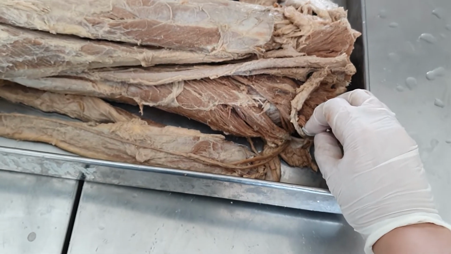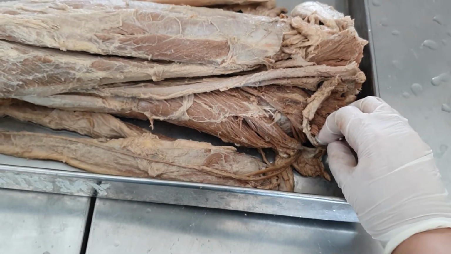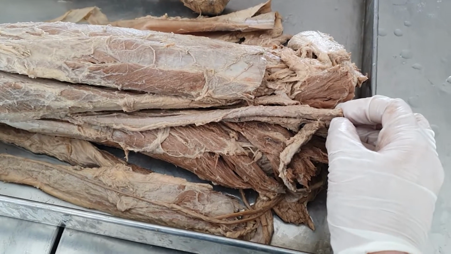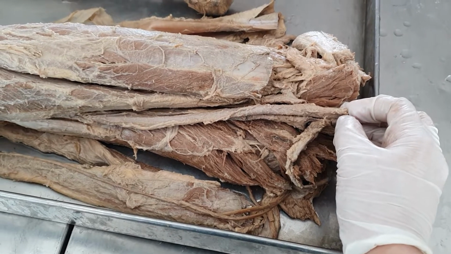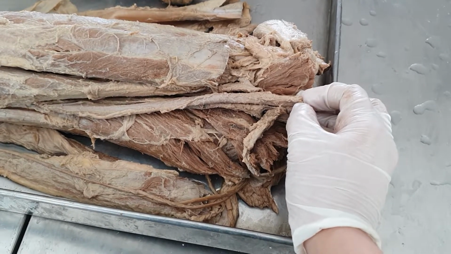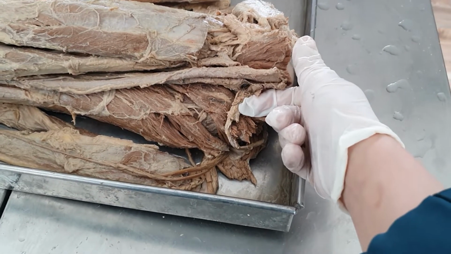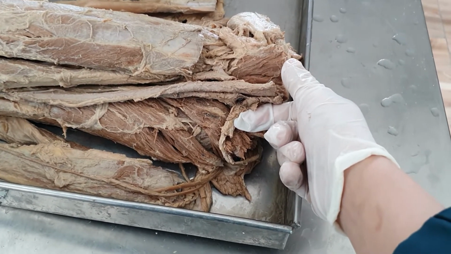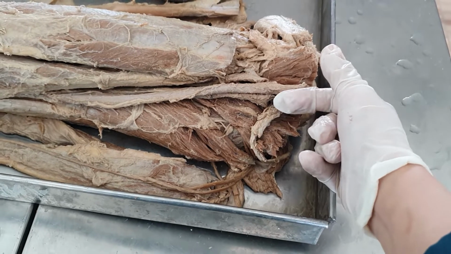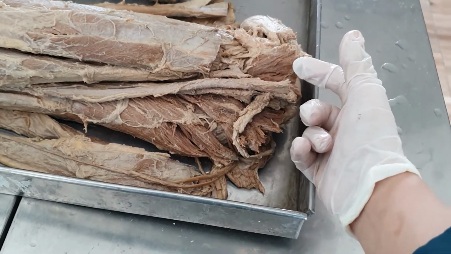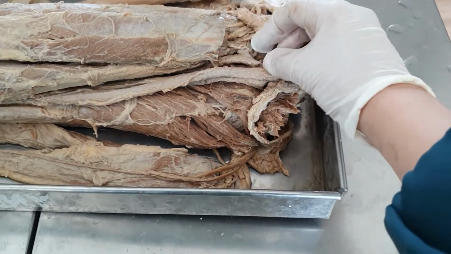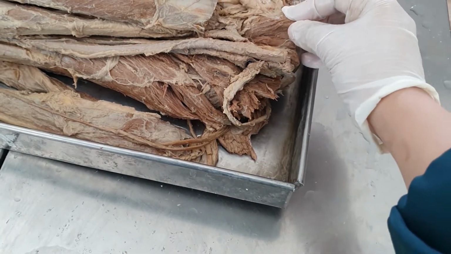How they are present is that the femoral artery is present between the femoral vein and nerve. The femoral vein is the most medial structure, then the artery, and then the nerve, which comes in a separate compartment with the iliopsoas muscle.